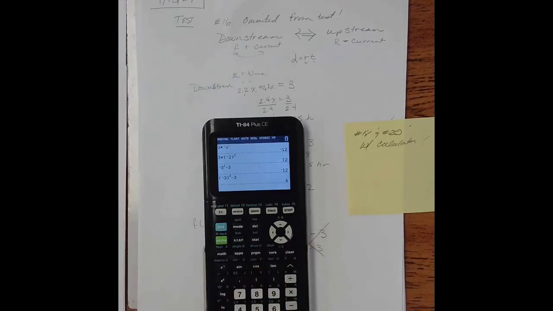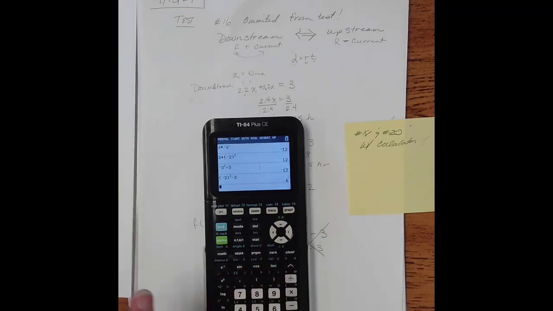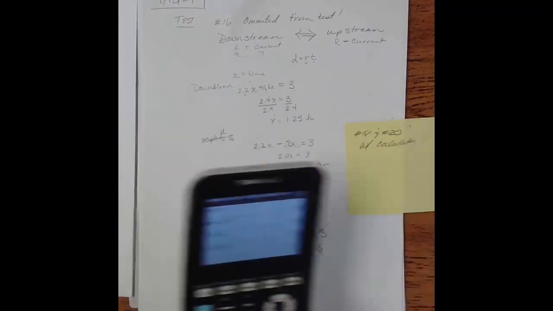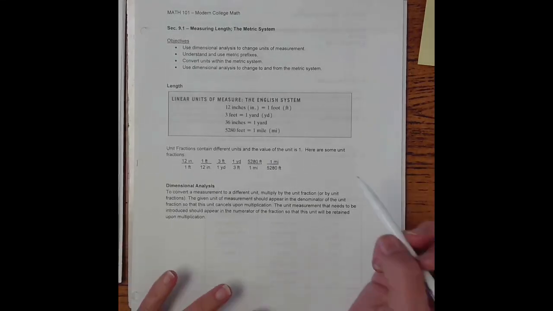So other than that, I thought the test went well. Email me any questions or any concerns. You have the key. If you think that I incorrectly graded something, then shoot me an email. Today we're going to talk about 9-1, and then I'll have that as part of your lesson. You'll be able to do that on the computer.